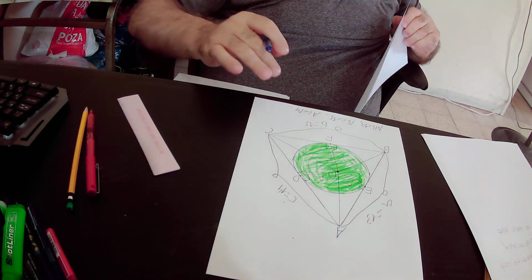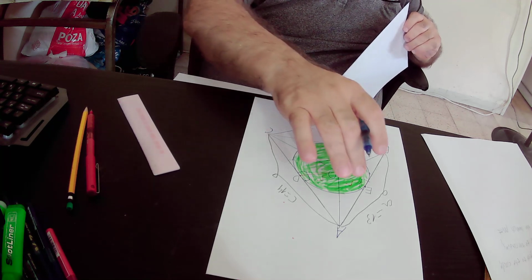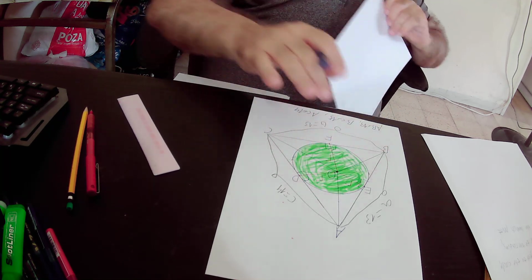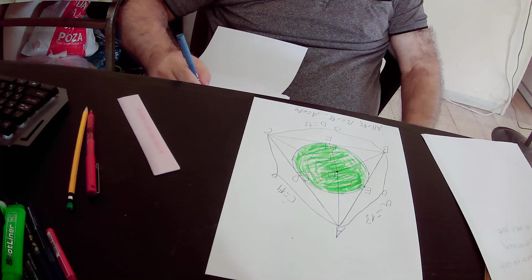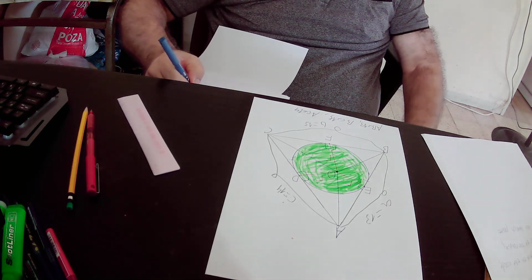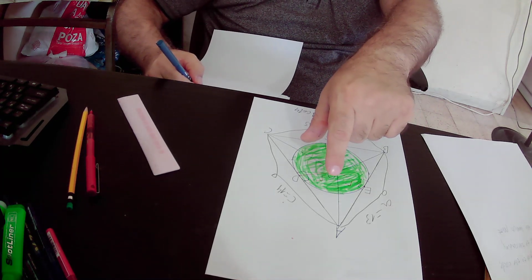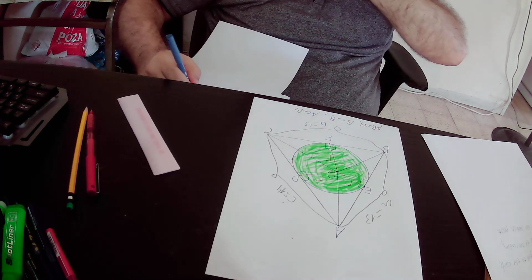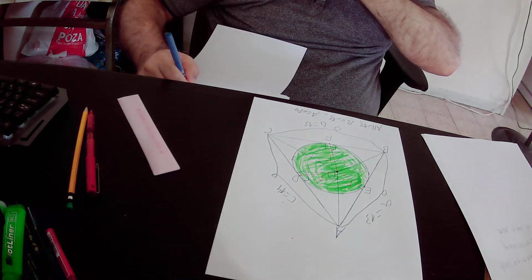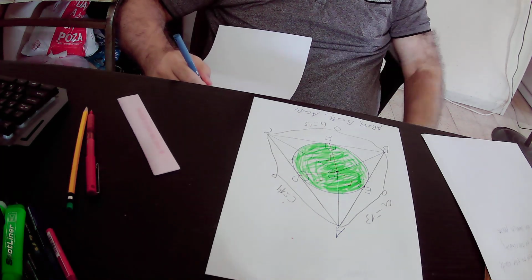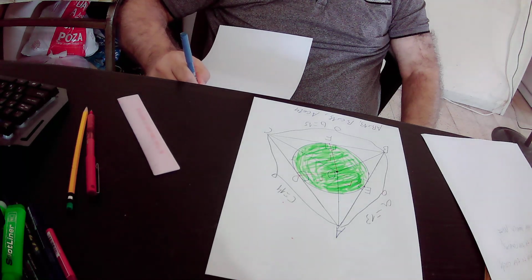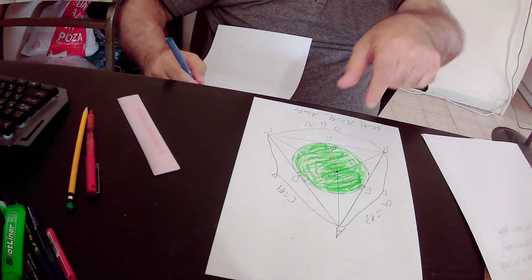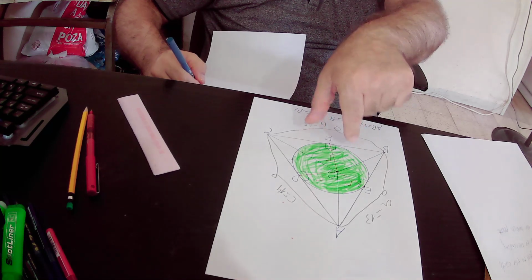That is to say, it equals the area of the small triangle AOB plus the area of the small triangle AOC plus the area of the small triangle BOC.